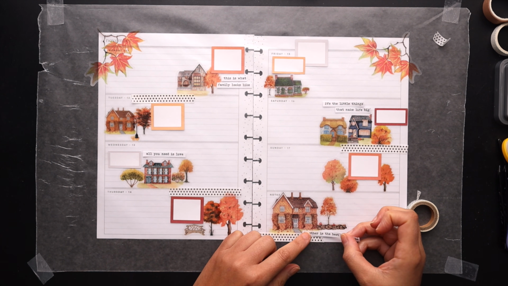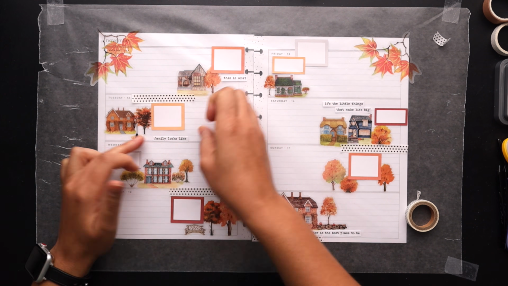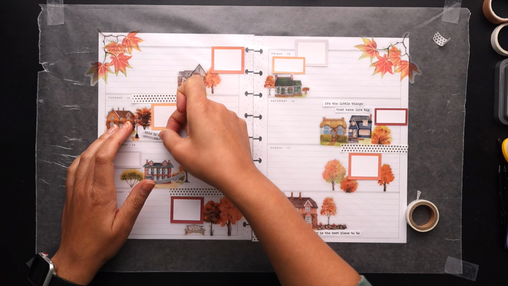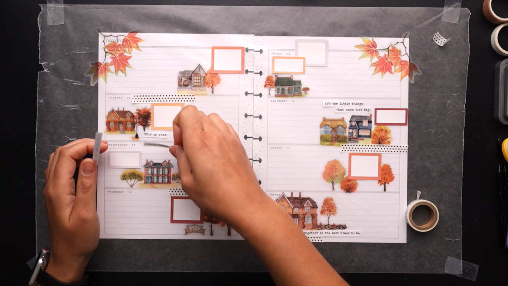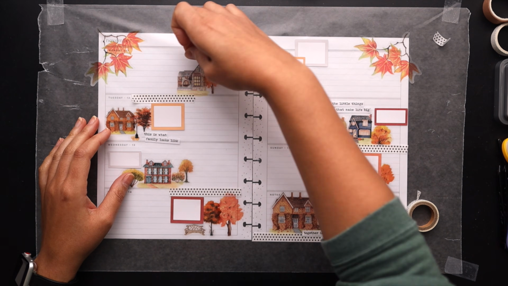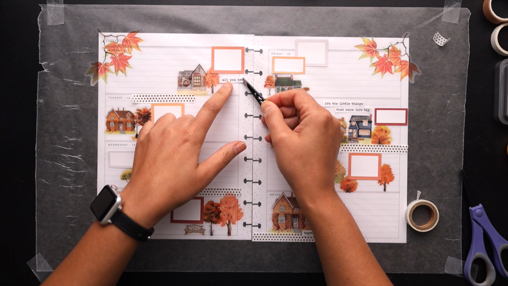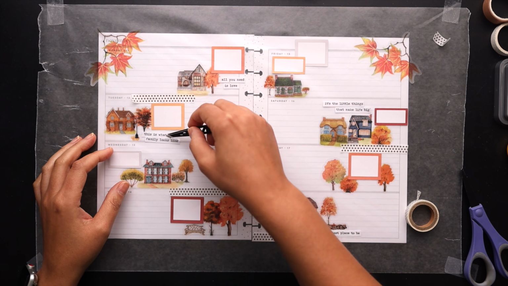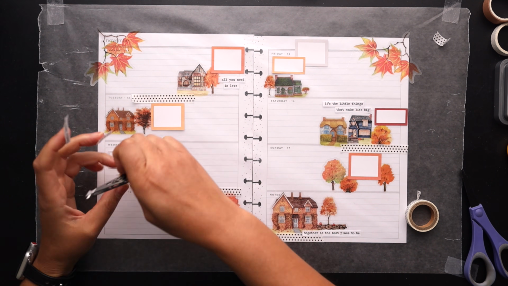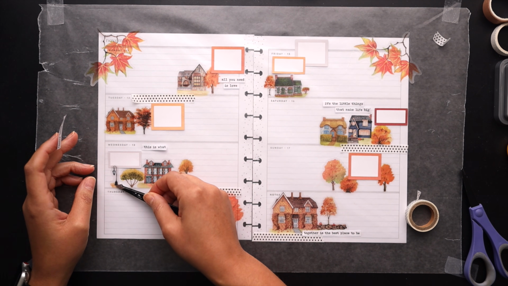So I've laid some of that dot washi down in strips, again kind of skipping over days, and so you'll see the pattern really there is every other day there's a little bit of that washi, and you'll see that on the opposite side of the page as well, although there'll probably be a little bit more added at the top to finish things off and make it feel balanced.